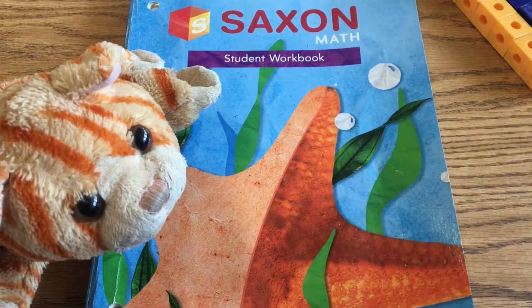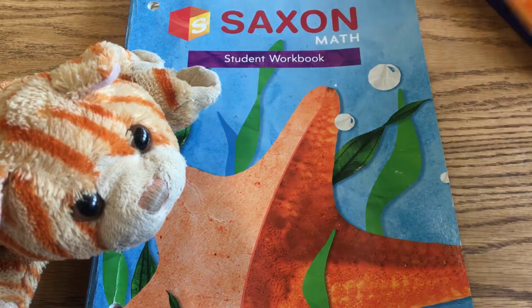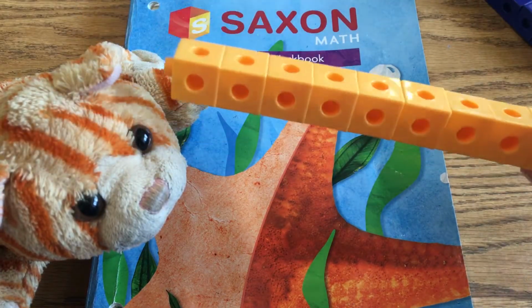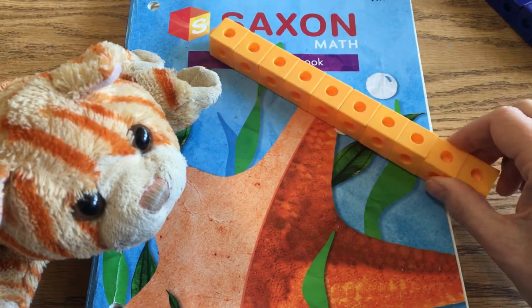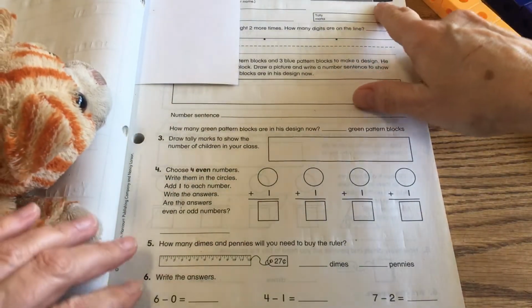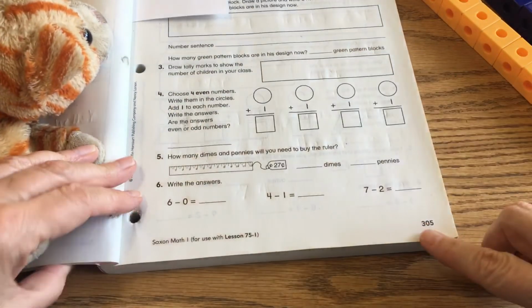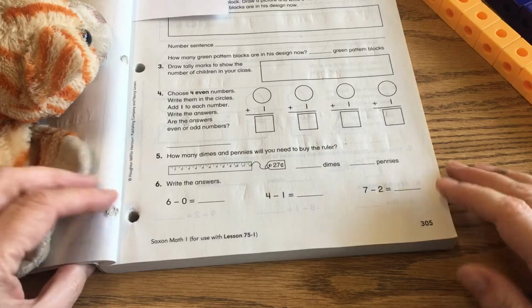For our Saxon math practice today, you're going to need one of your set of Lincoln cubes so you can draw a line segment today. So go ahead and get that, and then you're going to open your book to practice 75A at the top, and down at the bottom you're going to see page 305.